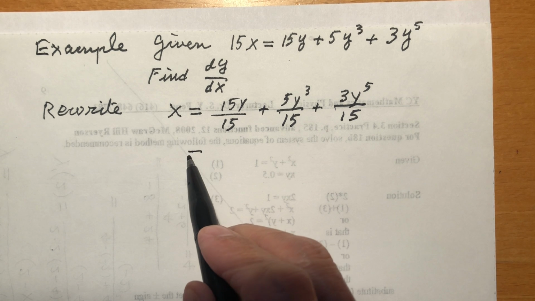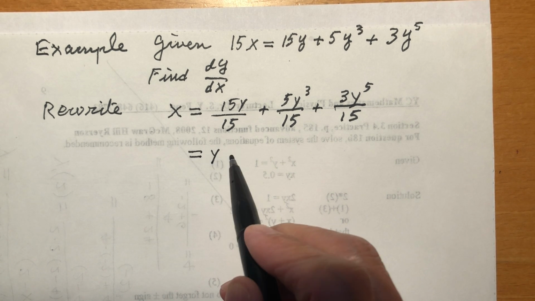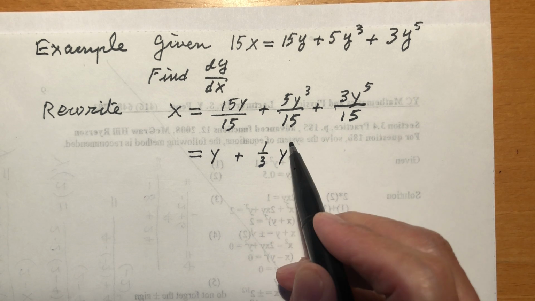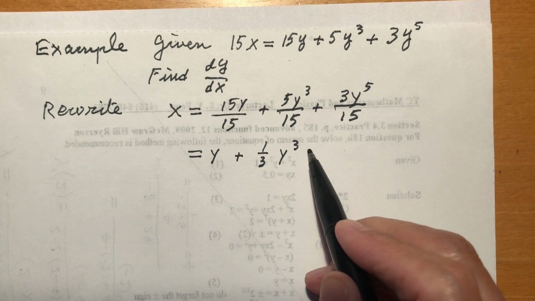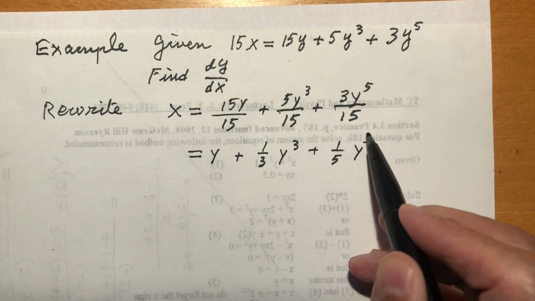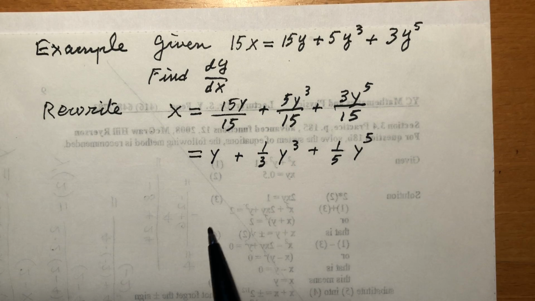So this is y plus 1/3 y cubed plus 1/5 y to the exponent 5.